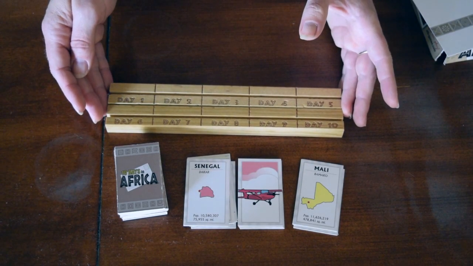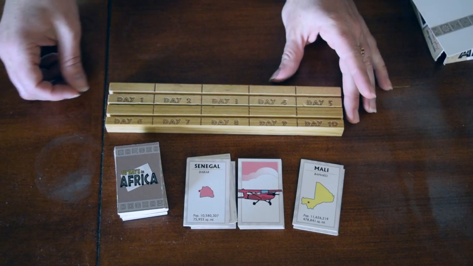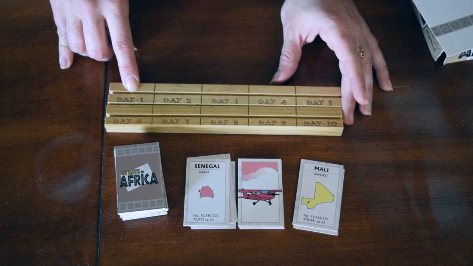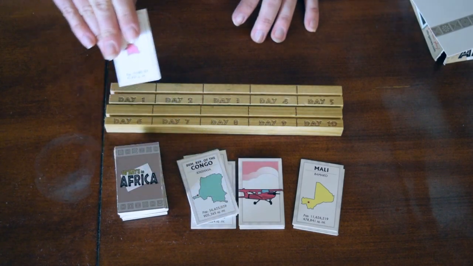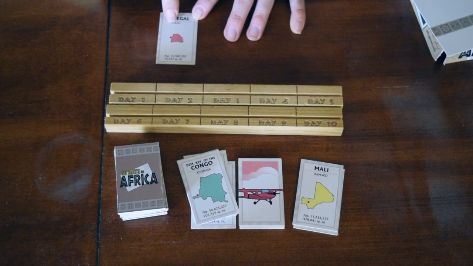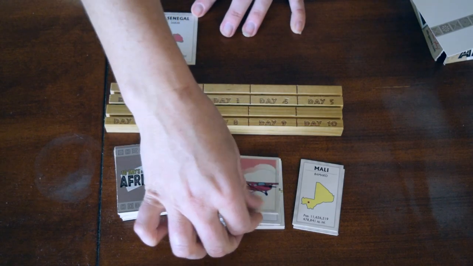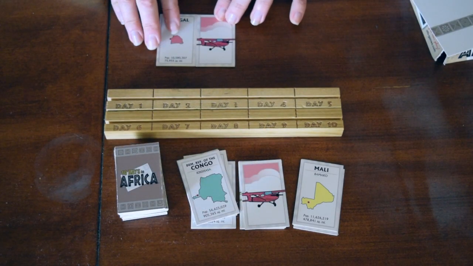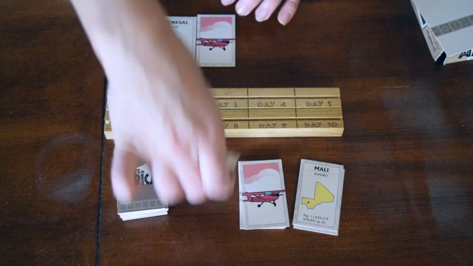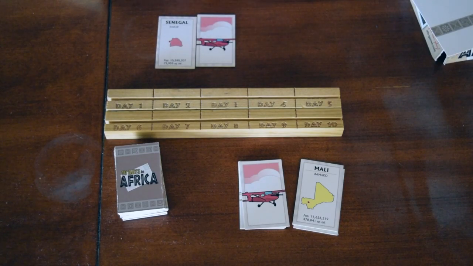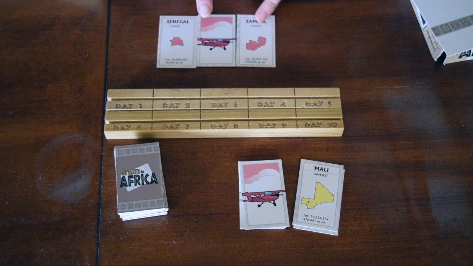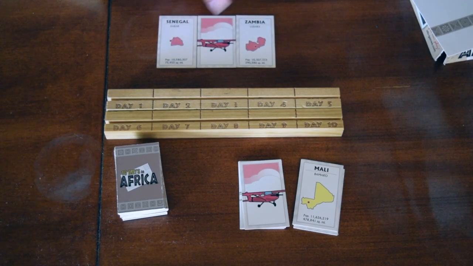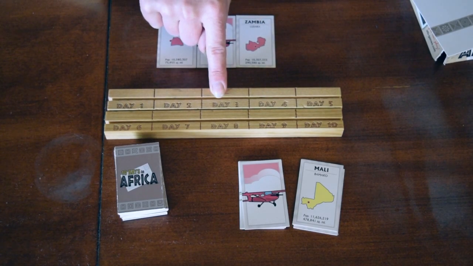I'm trying to build a journey across the continent. So I need to start out with a country and I need to end with a country. Let me show you how this works. I can fly between 2 countries of the same color, but I need to have a plane of that same color in the middle. So if I want to fly from Senegal to Zambia, I can because they're the same color, but I need a red plane in the middle, and that would cover 3 days of my journey.